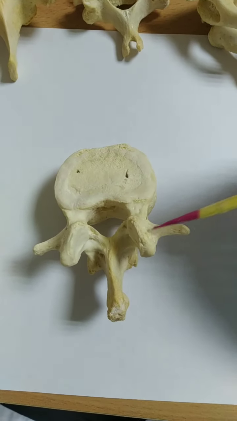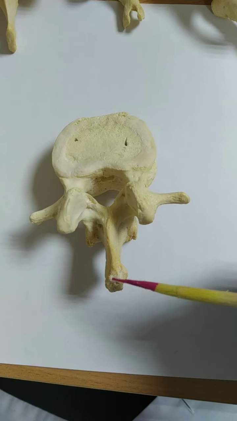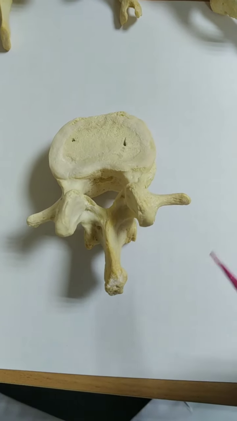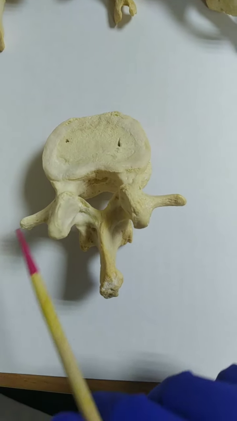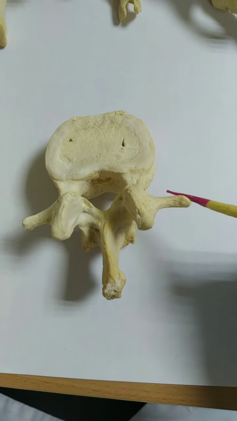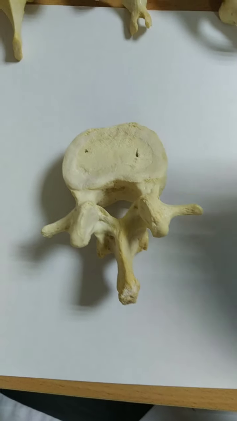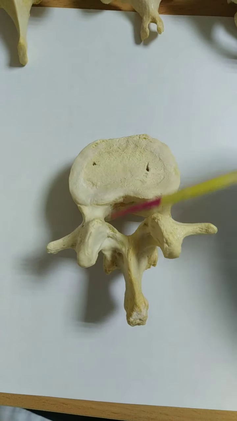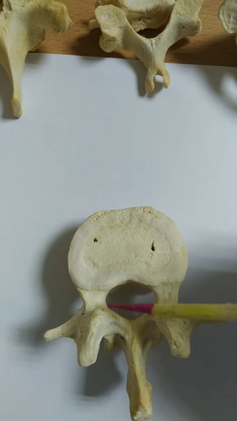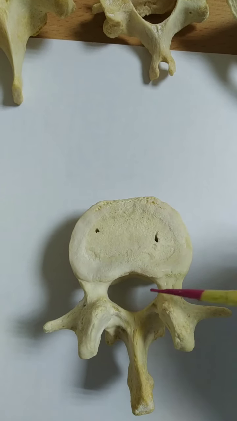From the vertebral arch, posteriorly, we have spinous process, processus spinosus, and laterally, we have transverse process, processus transversus. Between the body and vertebral arch, we have opening, which is called vertebral foramen, foramen vertebralis.